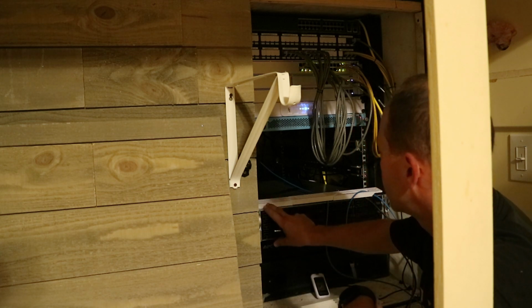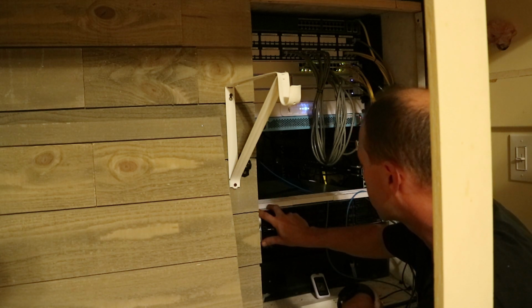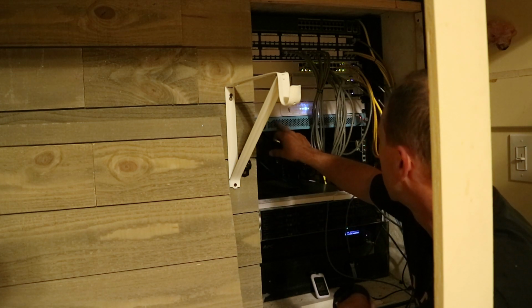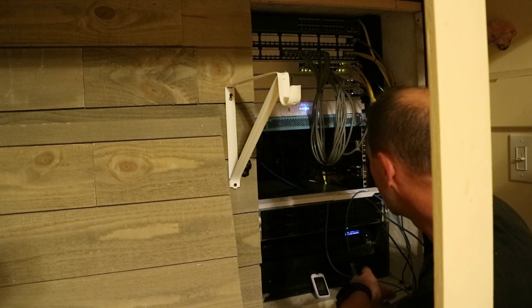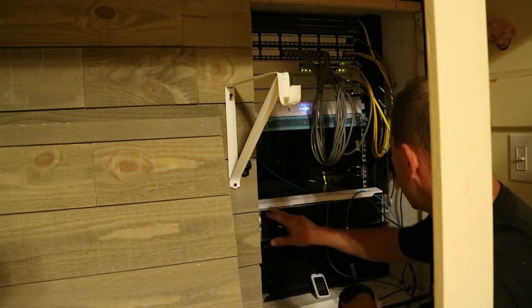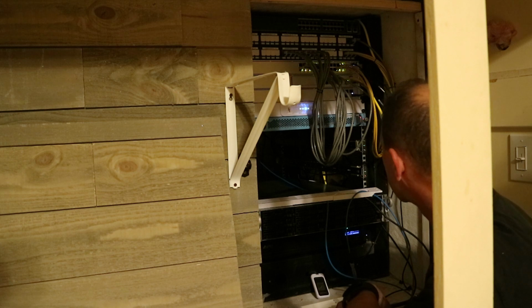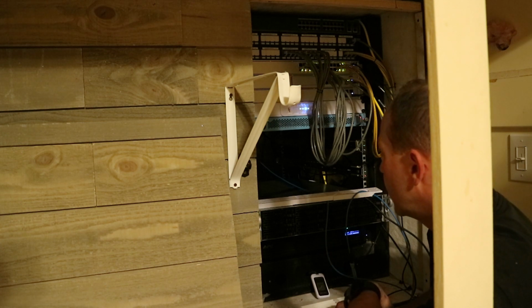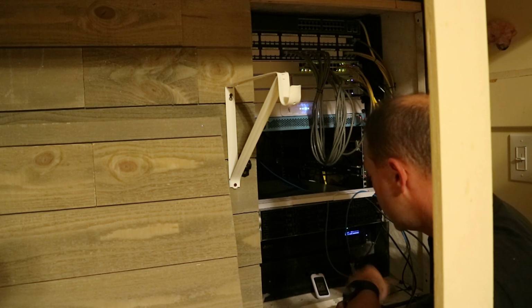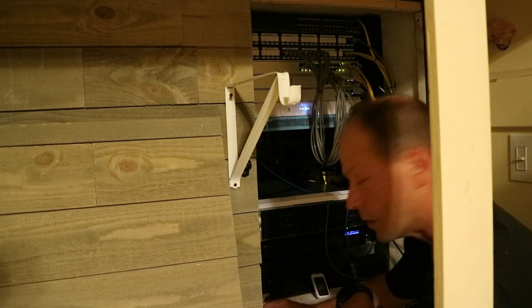I got my Supermicro storage server that's going to be my NAS server, and my first Proxmox cluster server mounted. That was a pain, but it's there. And yeah, now I'm just getting ready to start cabling things together and clean this all up. So we'll just keep going.